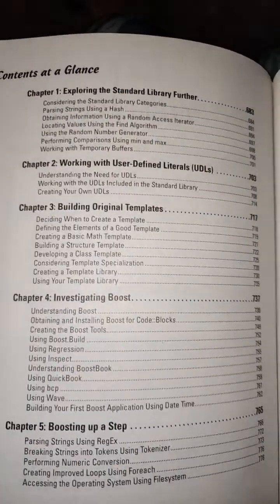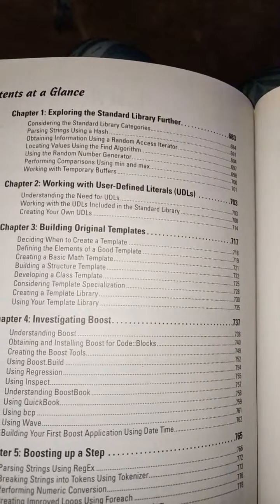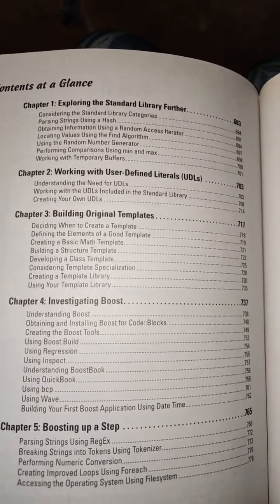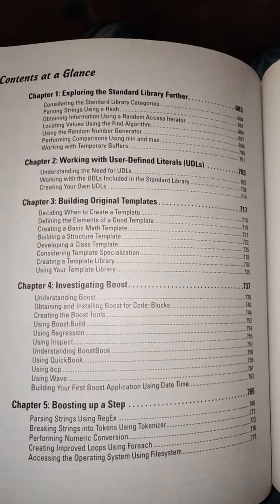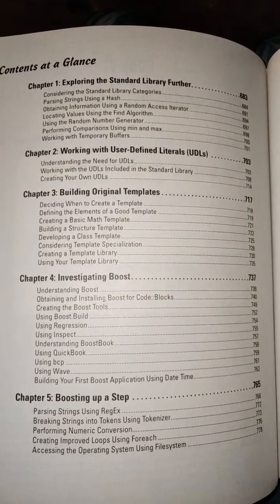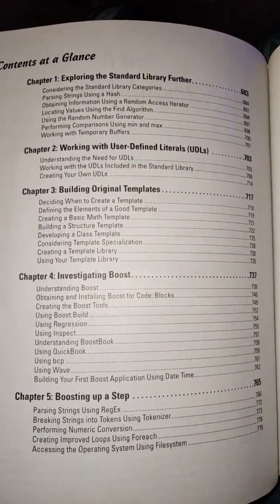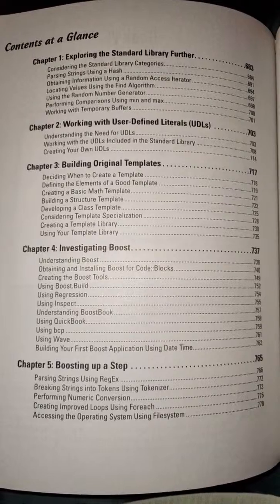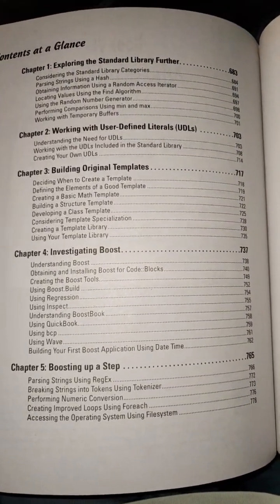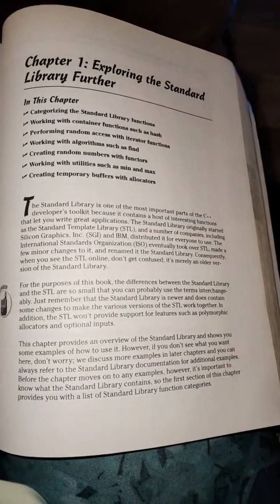Contents at a Glance. Chapter 1, Exploring the Standard Library Further. Chapter 2, Working with User-Defined Literals. Chapter 3, Building Original Templates. Chapter 4, Investigating Boost. That is going to be all new information. Yay. Chapter 5, Boosting Up a Step. Okay. Chapter 1, let's go.